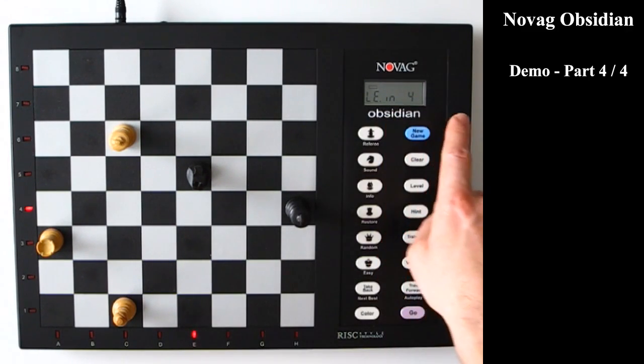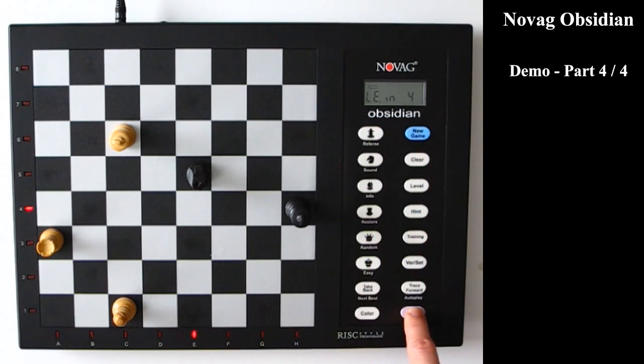So mate in 4. I press go. The only disadvantage is that this will only work if you let the computer play with the winning color, so that it can calculate for that specific color if there will be mate in that specified number of moves. So I press go and it will start making calculations to see if it can find a solution.